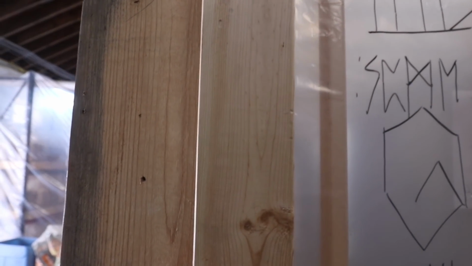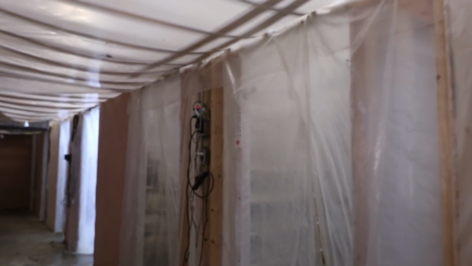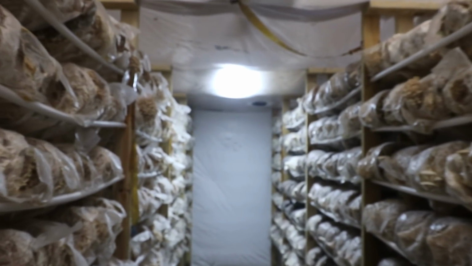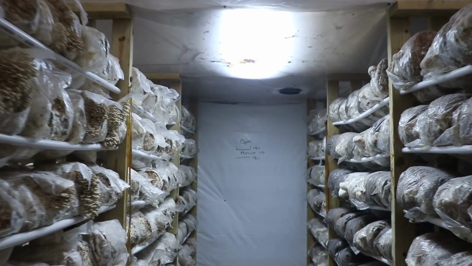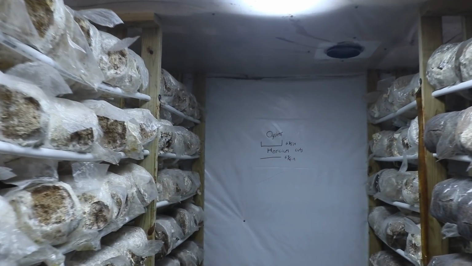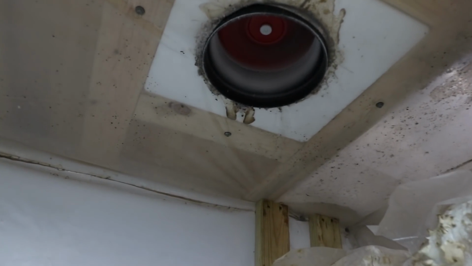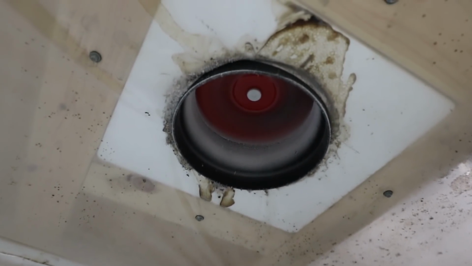Now, fresh air means a number of things, and the simplest way to put it is that you want to reduce your CO2 levels and increase your oxygen levels. This encourages oyster mushrooms, and they are in particular heavy feeders of oxygen, and they will get stimmy, which will lower their quality much easier.